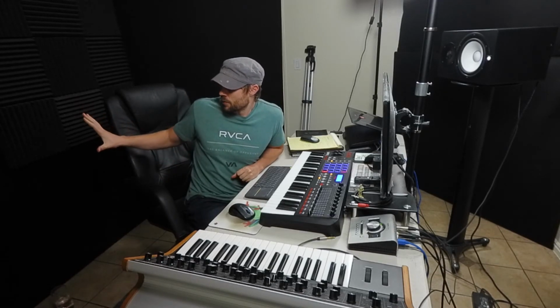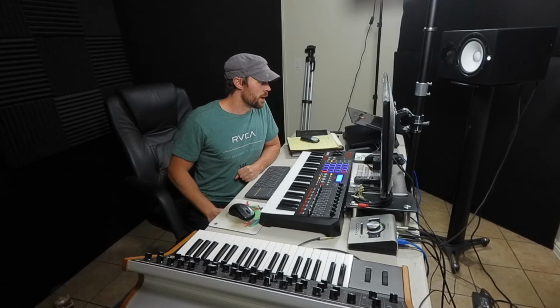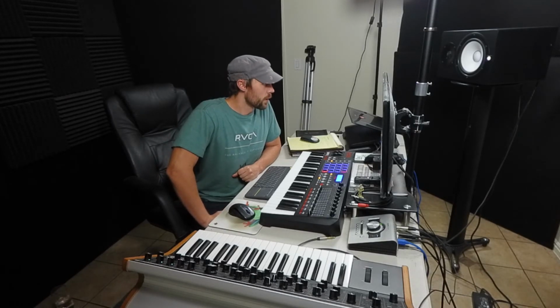This is one of the extra bedrooms that I've turned into a studio. I pretty much built a room within a room here. I have custom massive bass traps and then a super thick absorbing custom wall behind me. So the acoustics in here are actually really quite good. So yeah, I don't go anywhere. This is my home studio.